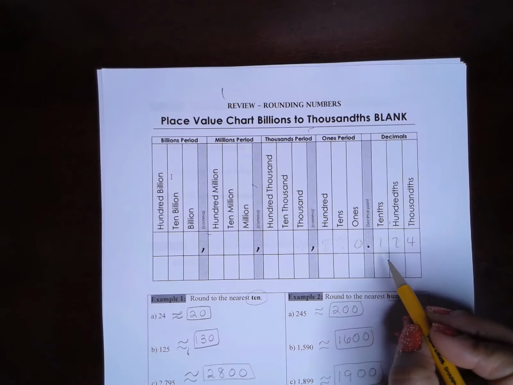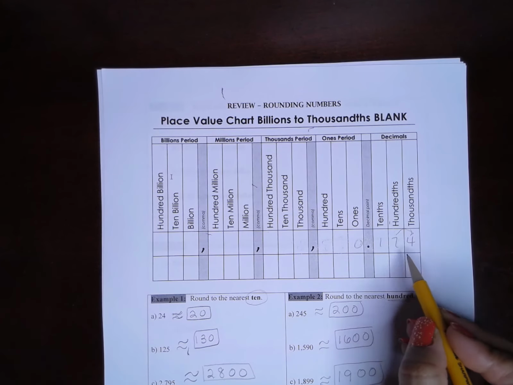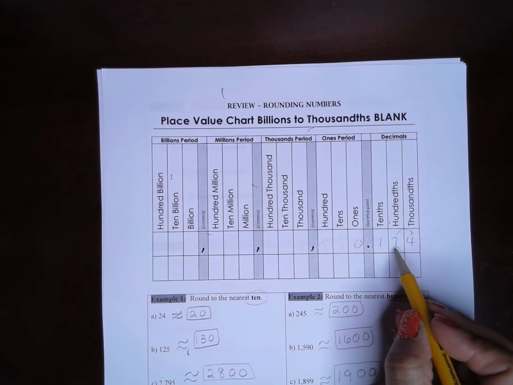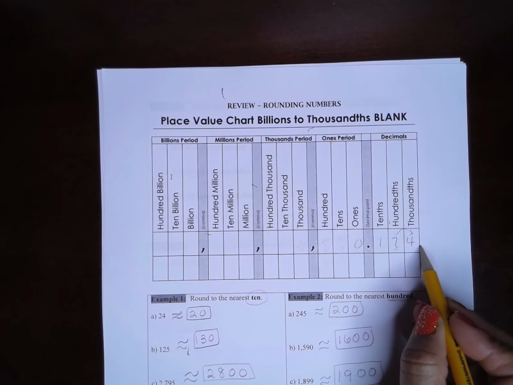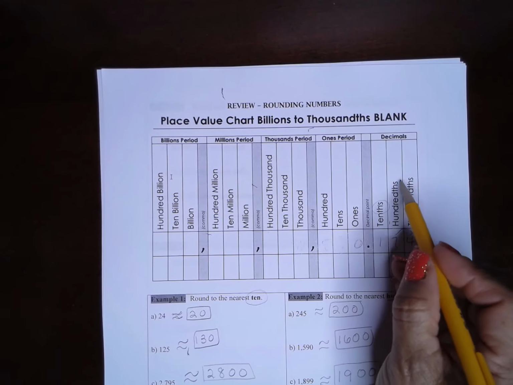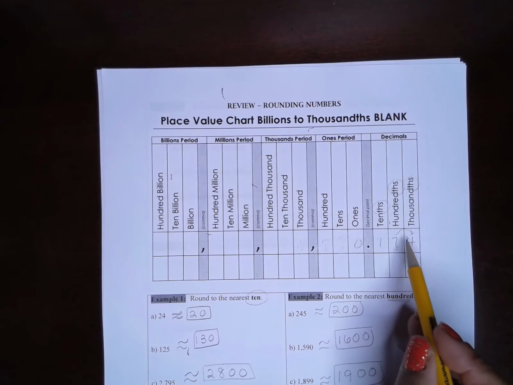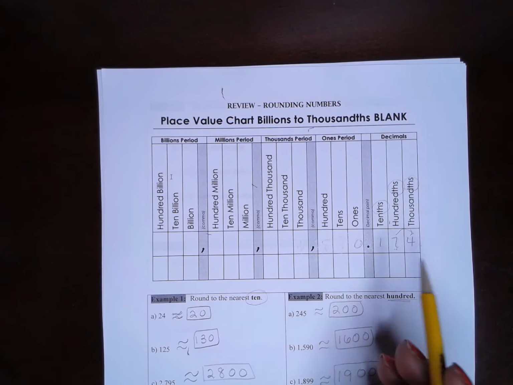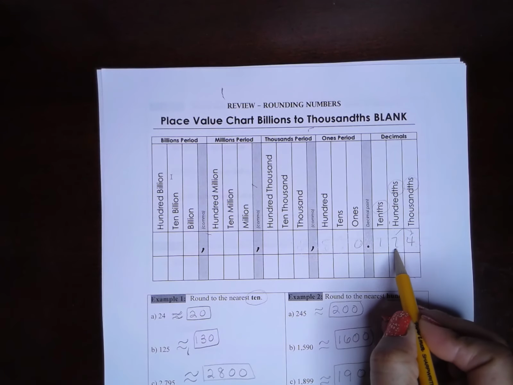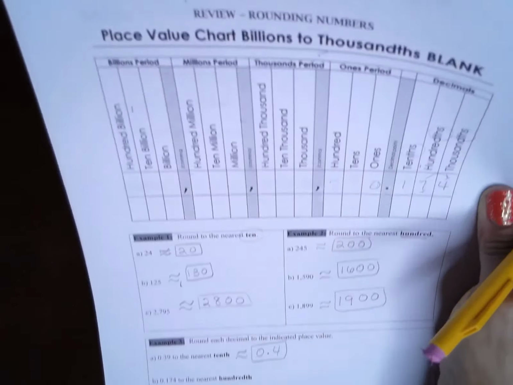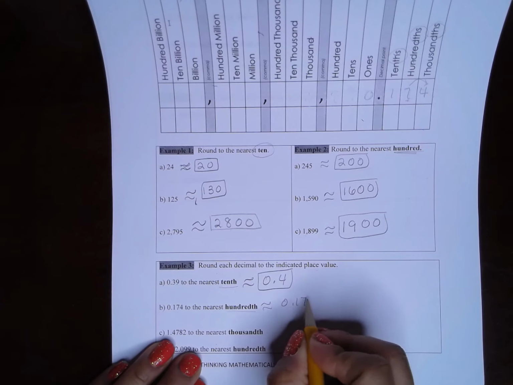Okay, so to the nearest hundred, that will be the 7. The 7 is followed by a 4, so therefore the 7 stays 7. And this will be 0.17. You do not make that a 0. When you have roundings that end in THS, you eliminate that value. In the other ones they become zeros, but in this one they're removed. So the 7 is followed by a 4, so the 7 stays 7. So the answer to this part B on example 3 is 0.17.